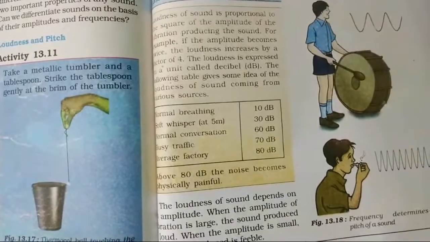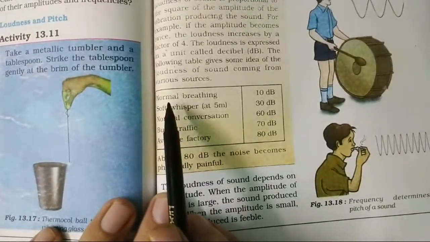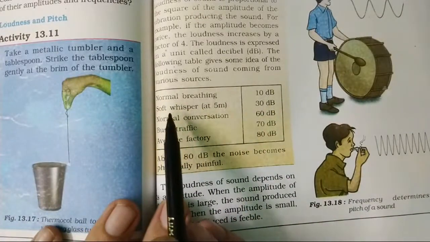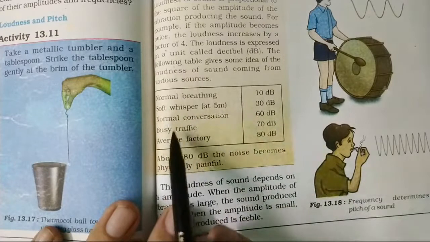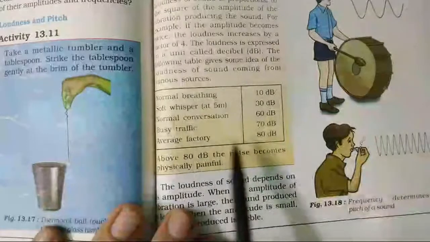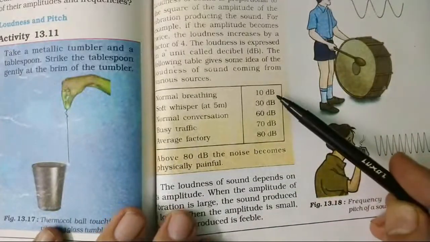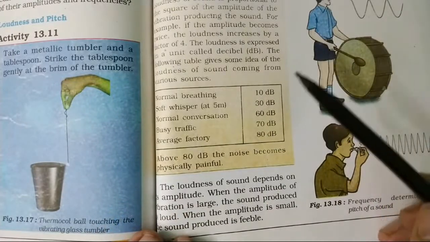And there is an example given here of sound. If you are breathing normally, the sound is 10 decibels. Speaking softly, a soft whisper, is 30 decibels, and you can see that the sound in a factory is 80 decibels. So when the sound increases, we say that the amplitude has increased.